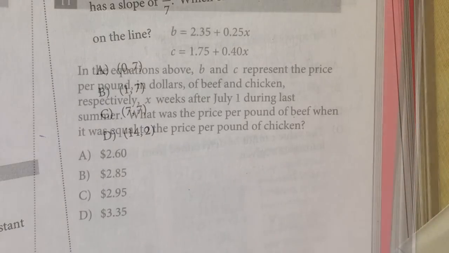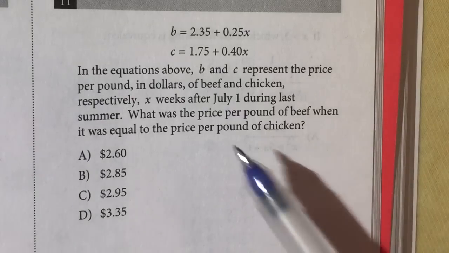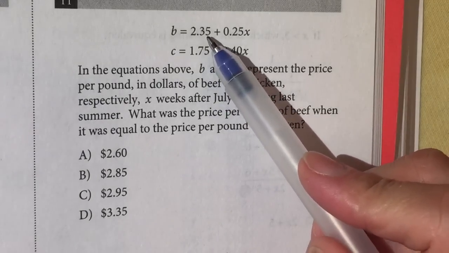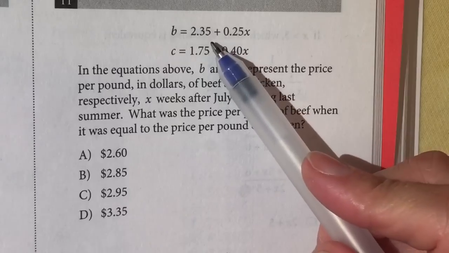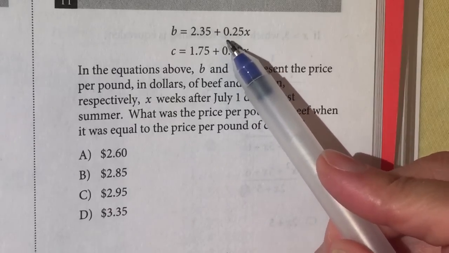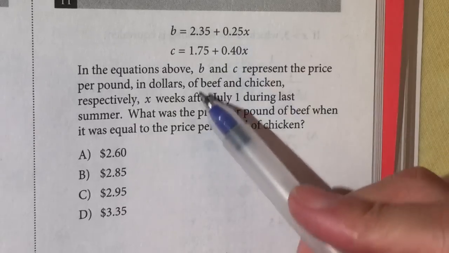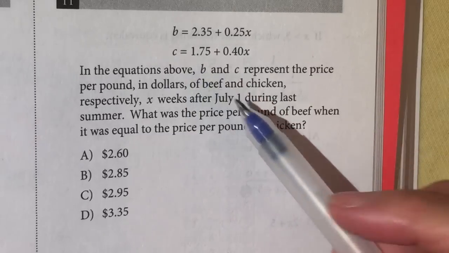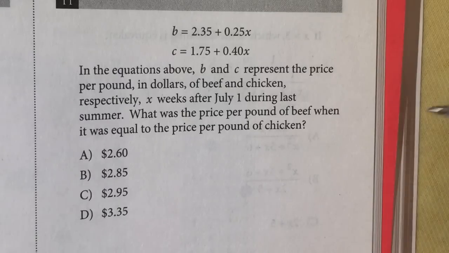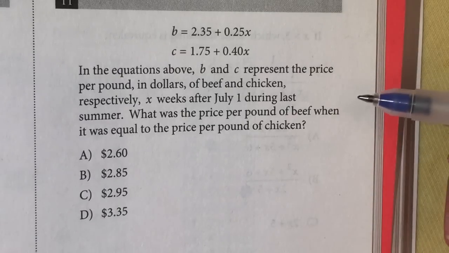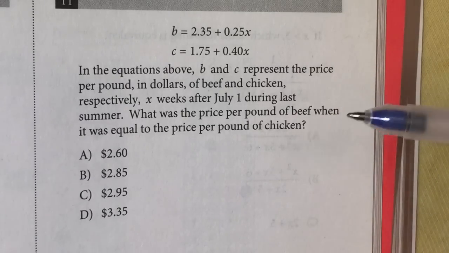Thank you. Okay, let's take a look at this problem. B equals 2.35 plus 0.25x, C equals 1.75 plus 0.40x.